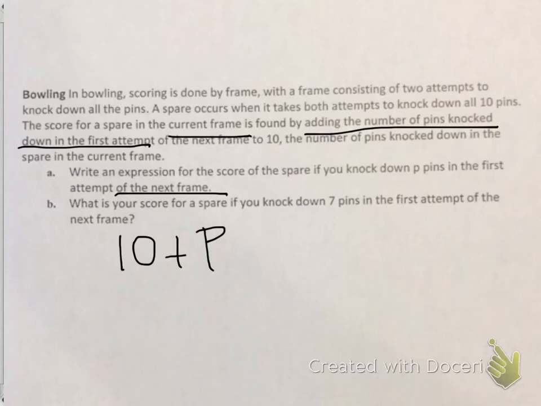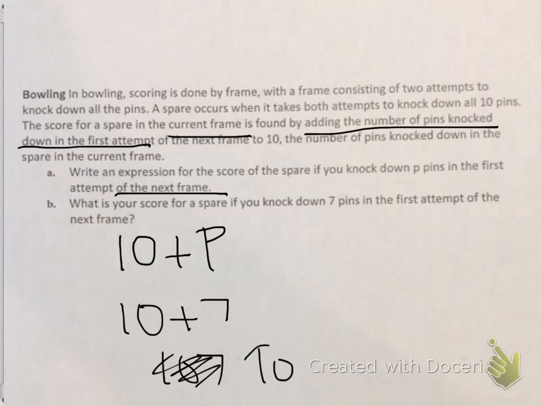And then you get the points from the first roll of the second frame, so 10 plus P. It says, what's your score for a spare if you knock down 7 pins in the first attempt of the next frame. Well, that would be 10 plus 7. Gosh, I'm having a hard time. But 10 plus 7 would be 17. So your total would be 17.